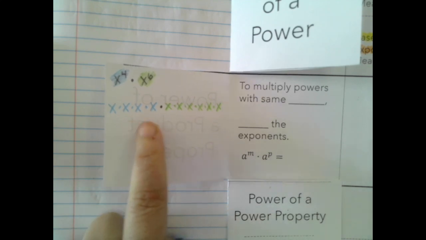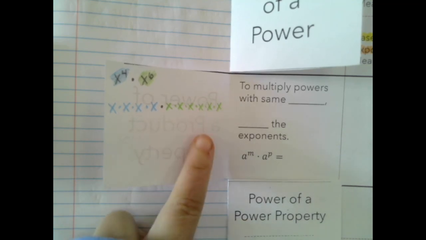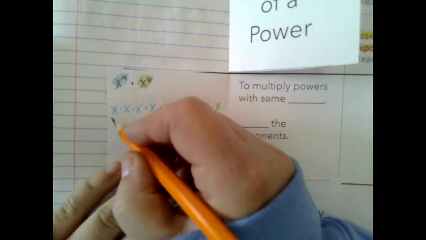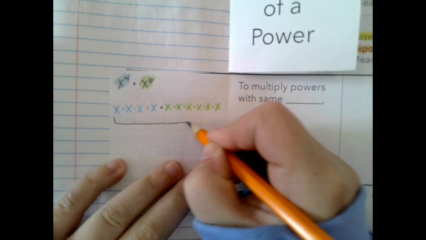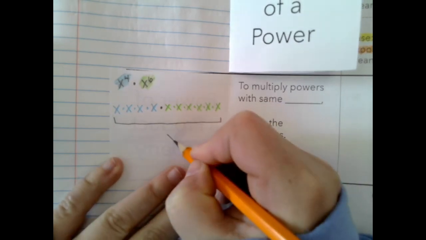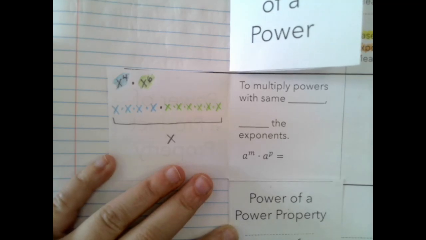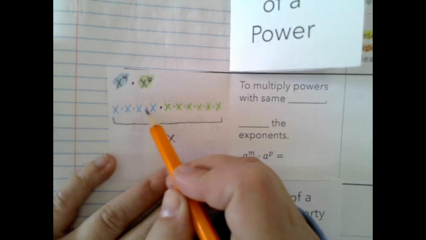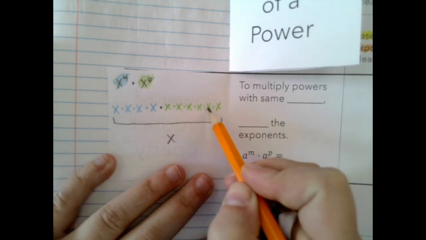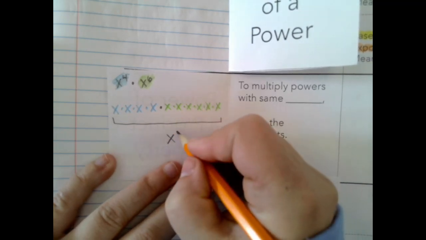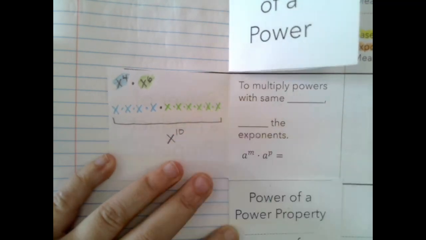So the base is the same. We're really just multiplying x's. It's not changing over time between the blue and the green. It's all multiplying x's. And how many times are we multiplying the x all together? 1, 2, 3, 4, 5, 6, 7, 8, 9, 10. So this is really x to the 10th power.